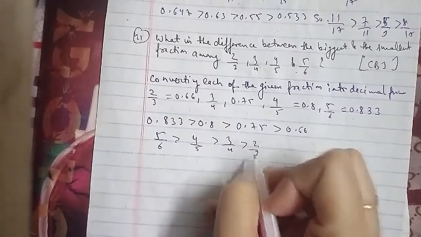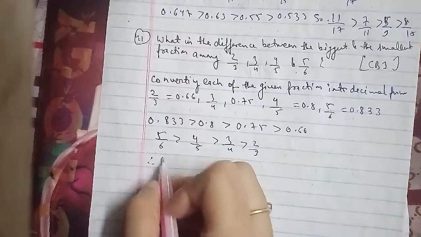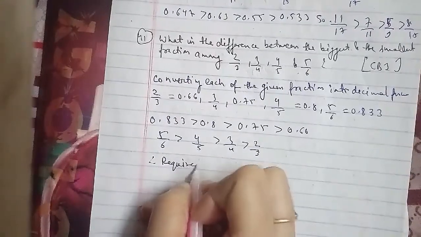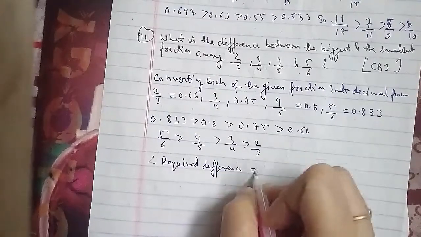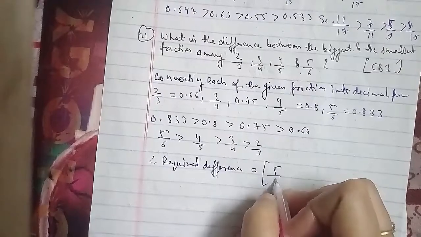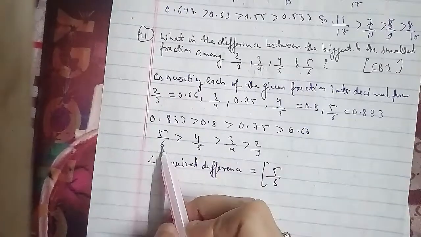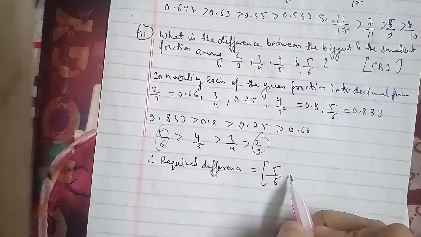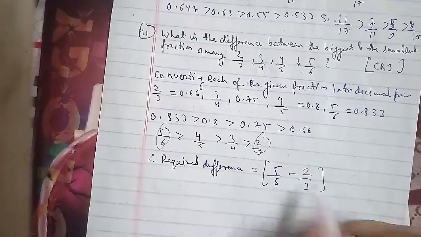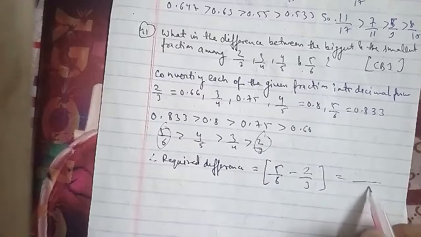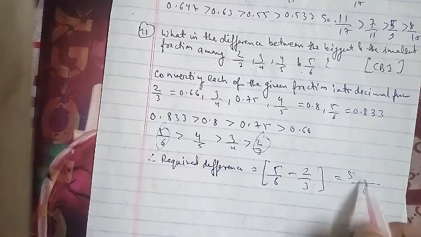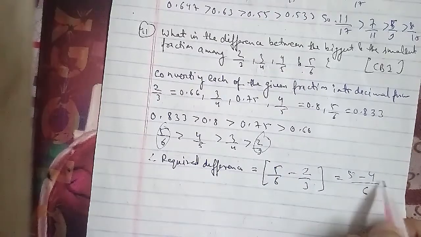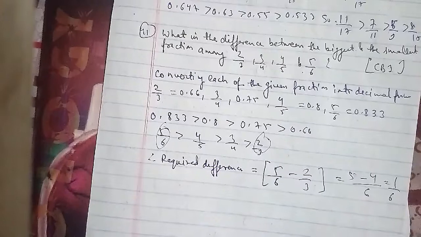In the same case, the required difference equals 5 by 6, the greatest, minus 2 by 3. When you take the LCM of 6 and 3, you get 6, and it is 5 minus 4, since 2 twos are 4, so you will get 1 by 6. That will be the answer.